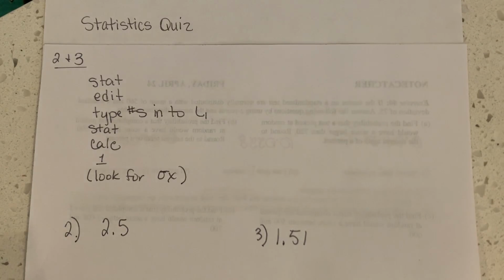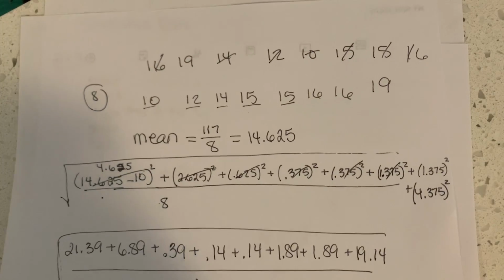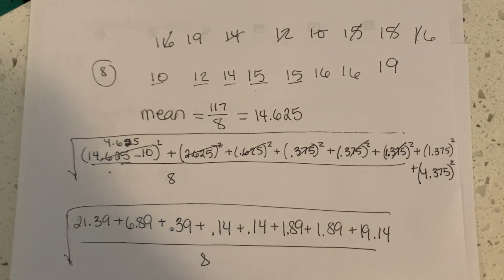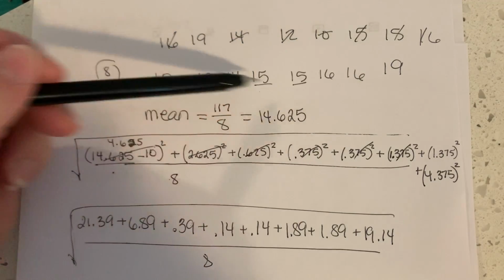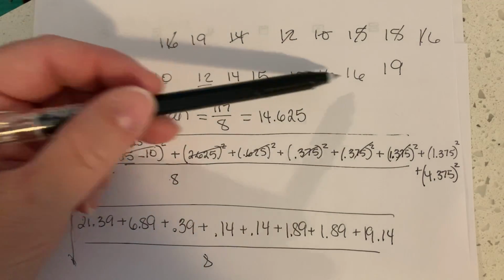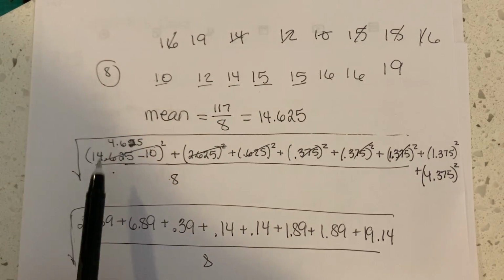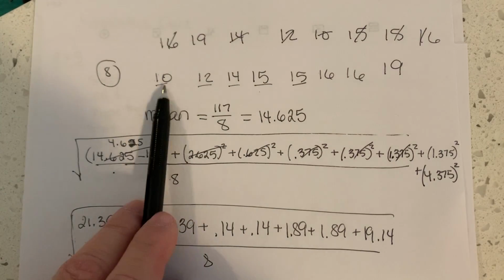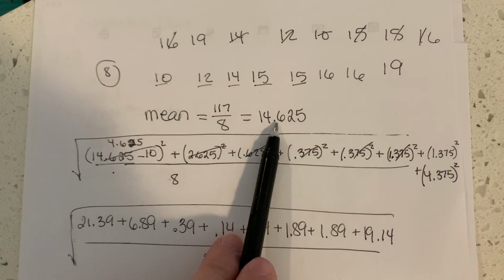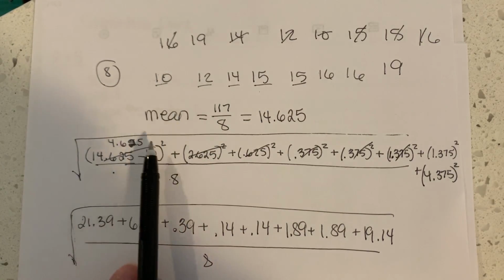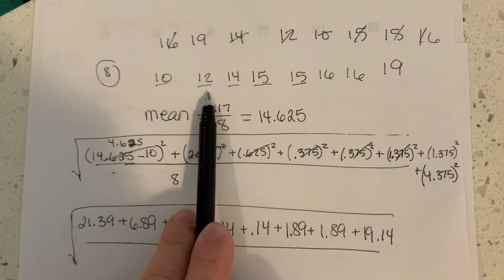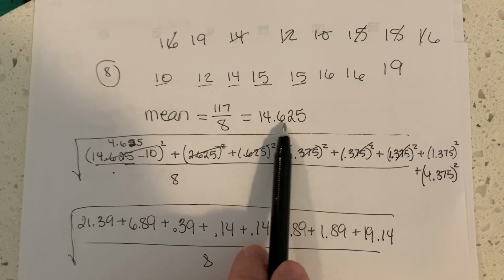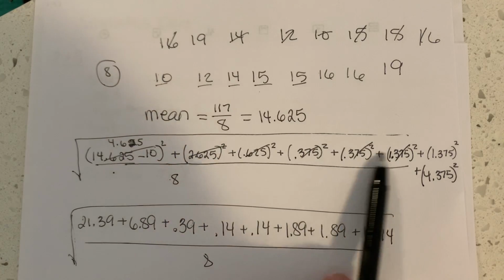Now, this is really, really messy, but this is how you do it by hand. And I've already given you the instructions on a previous assignment. But for example, first of all, I got the numbers for number 2. I put them in order. I added them up and divided by 8 because there are 8 of them to find the mean. Then I had to take the mean and subtract the number from it. So 14.625 minus 10 squared, plus 14.625 minus 12 squared, plus 14.625 minus 14 squared, and so on.